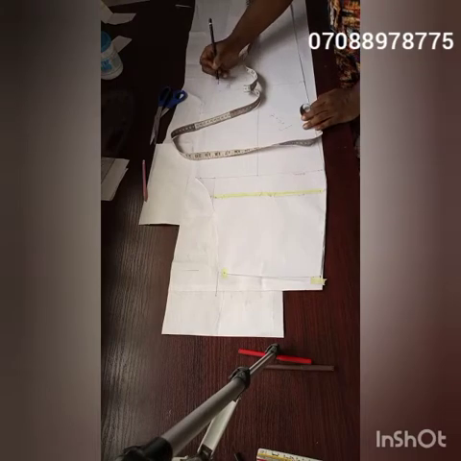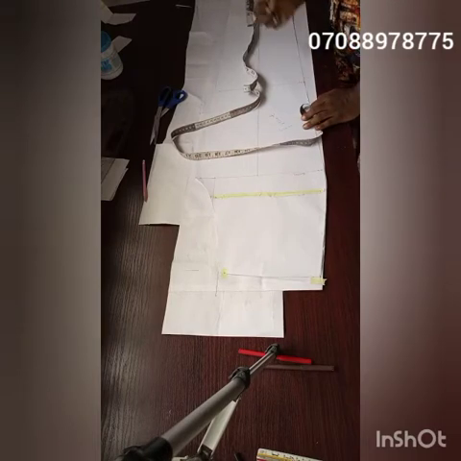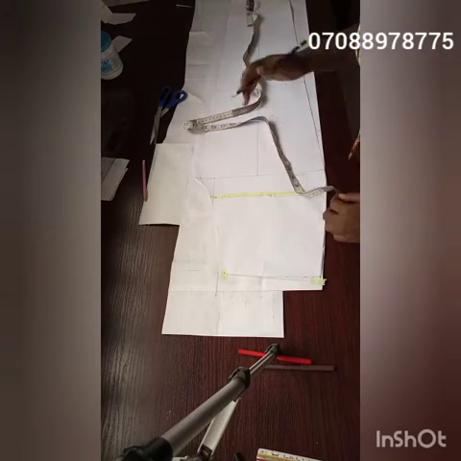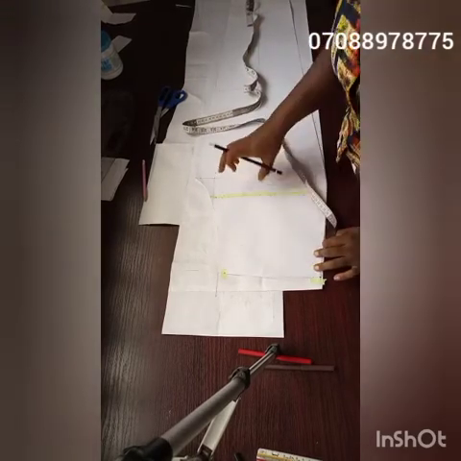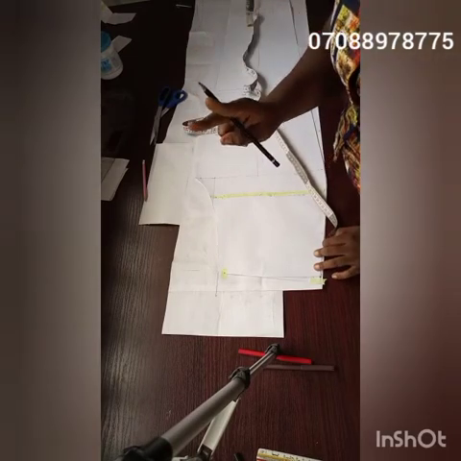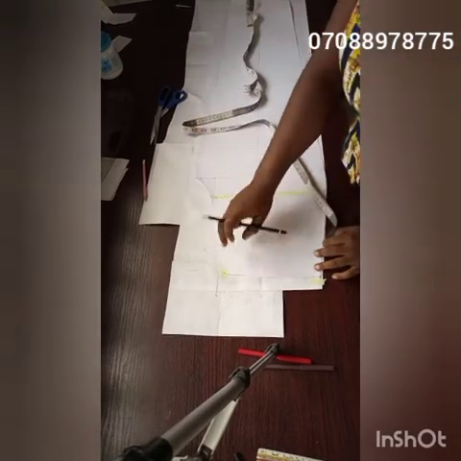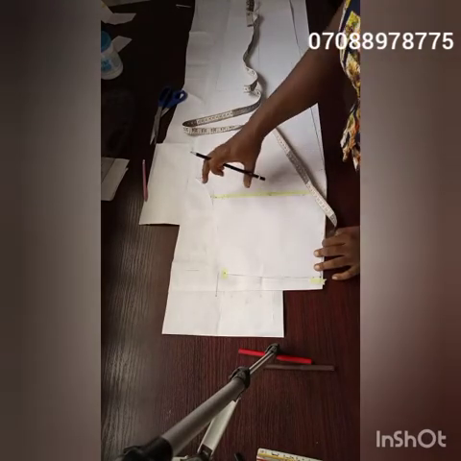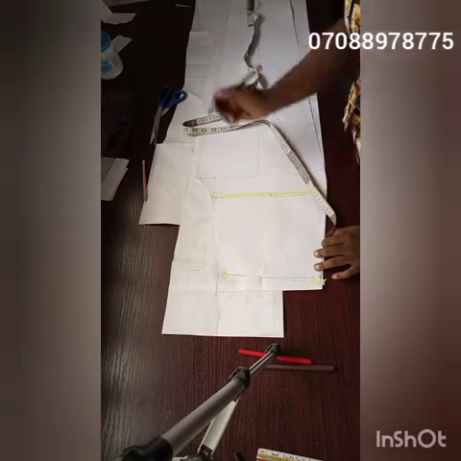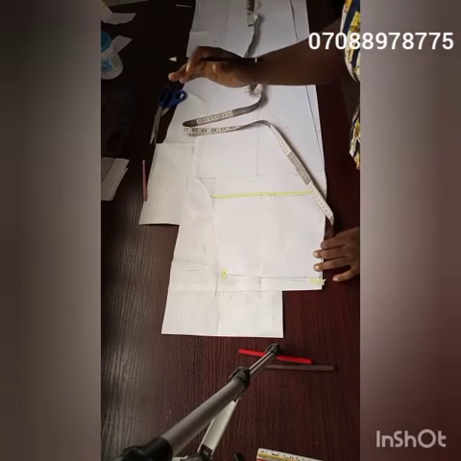From here, 1/2 inch in. From here, 1/2 inch in. And also the ankle. So for the waist and the hip, we're dividing our measurement into two. Then for the crotch, knee, and ankle, we're not dividing.